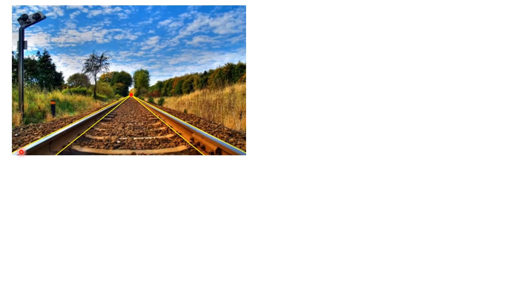See the lines drawn through these railway tracks, and also the lines drawn through the ends of the sleepers here. All these lines are converging to a single point somewhere here. I can also draw the lines through these sides. That will also meet the same point.